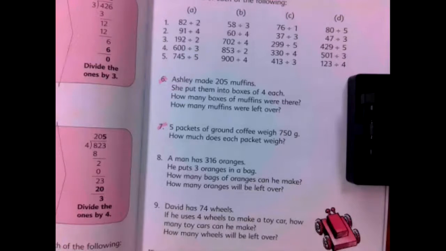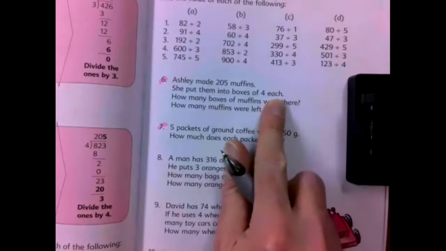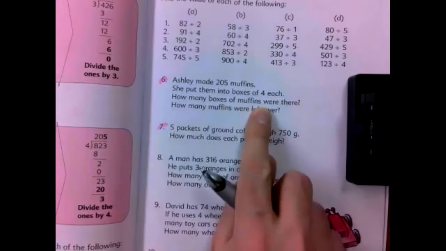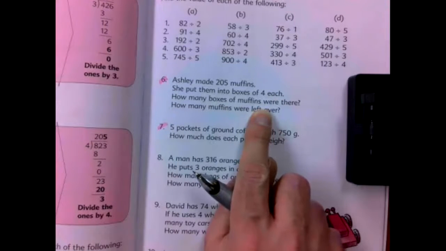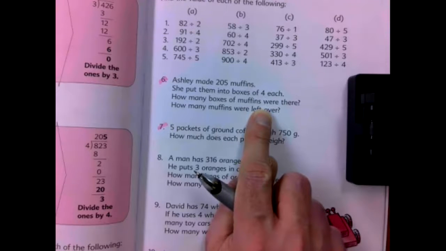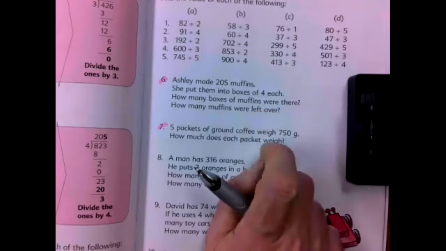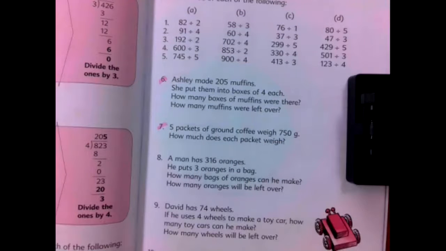Now, they tell us she is putting them into boxes of 4, and then it asks how many boxes there were. So what are we talking about? Are we talking about partitive again? No, we're talking about measurement. We know how big the pieces are. The question is how many pieces are there? So we would do a bar diagram where the total length is 205, and then we have one piece that's length 4, and then the question is how many pieces? So we put some dots there. The question mark would be in there. How many of those pieces?